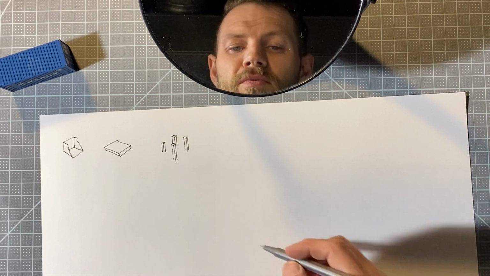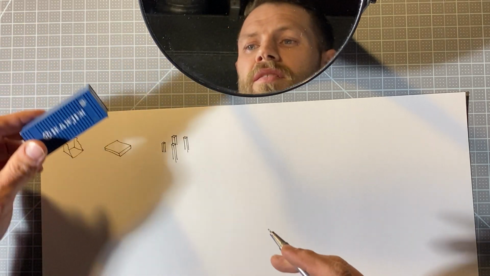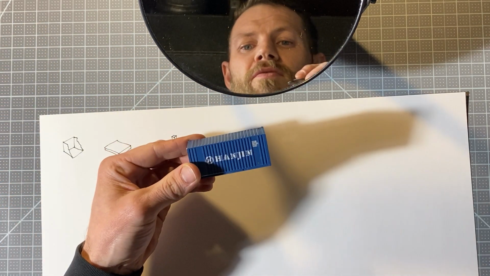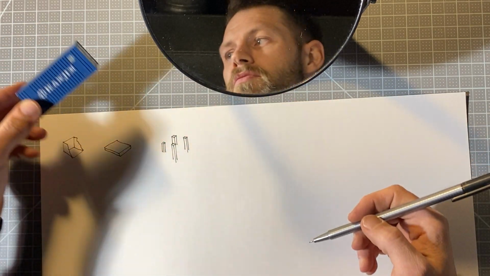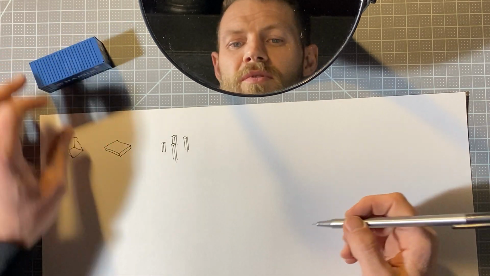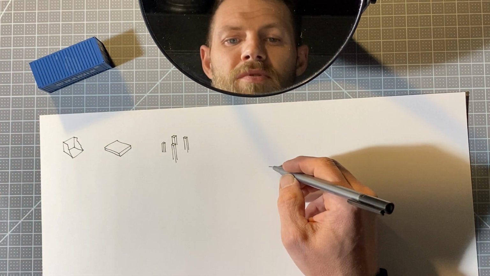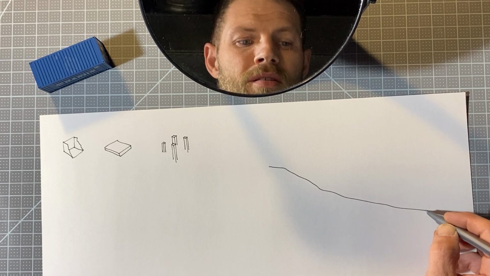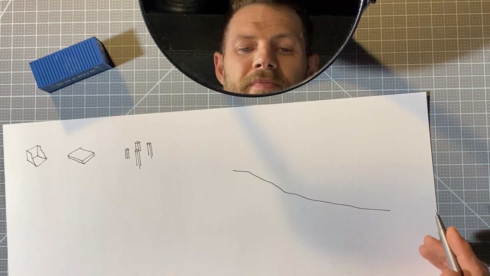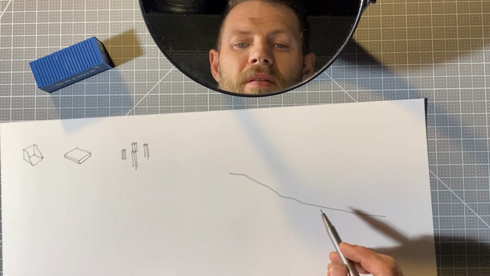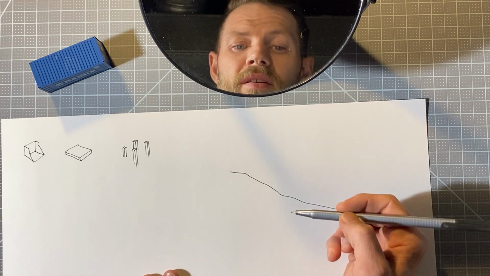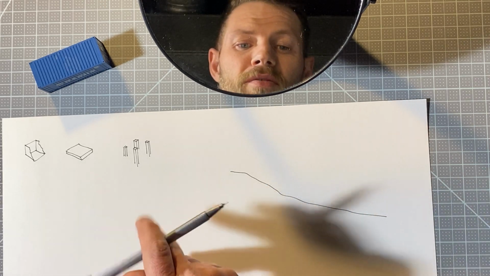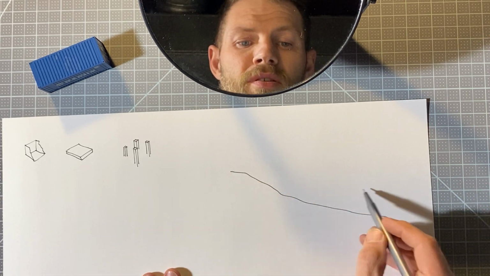So in section, which is looking at whatever you're talking about from the side and then actually cutting through it, if you will, we'll say that this land goes up quite a bit. And I want to bury a building in here that looks out on the nice view that's this way.